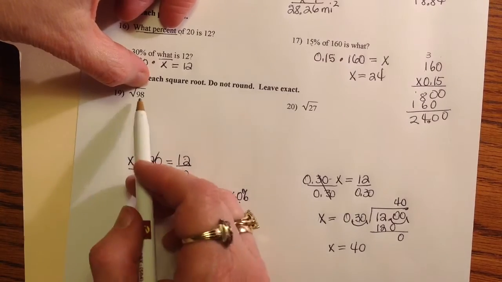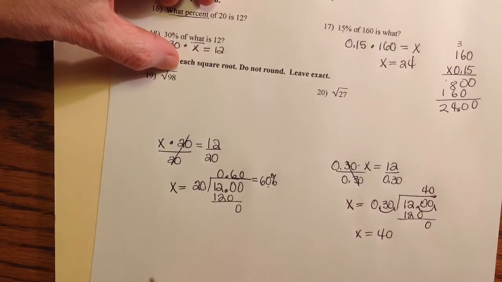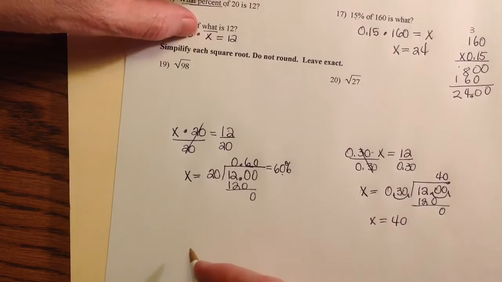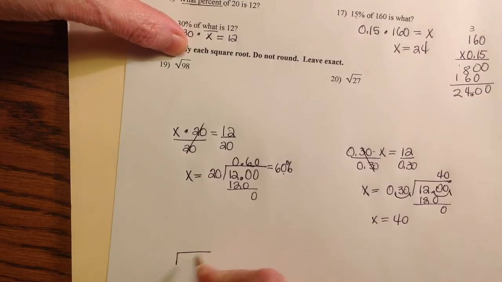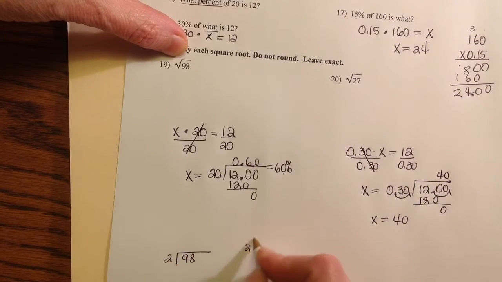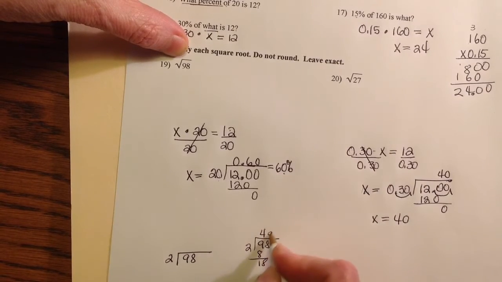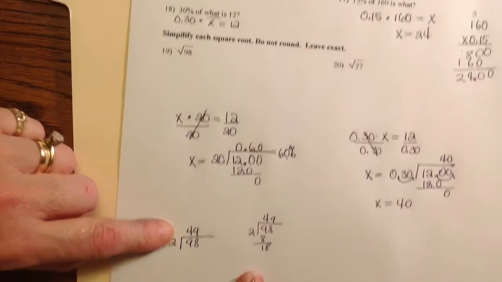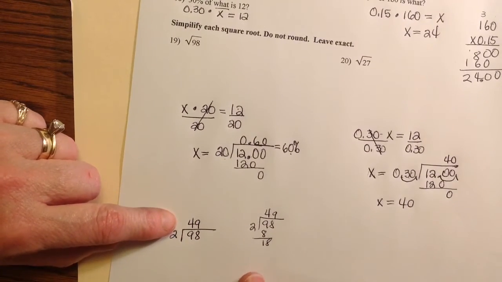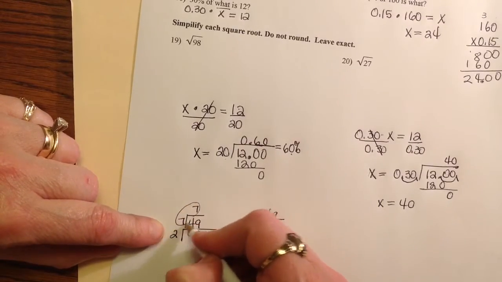Number 19, we need to simplify the square root of 98, and it's not a perfect square, so let's do the factor tree. I think I'll come down here and do that. Most of you are used to either the tree or I'm going to do the birthday cake. So 98 is even, so I'm going to divide by 2, and it goes 49 times. Well, 2 won't go into 49, and 3 won't go into it, and 5 won't go into it, but 7 goes 7 times, and you're looking for pairs of numbers.